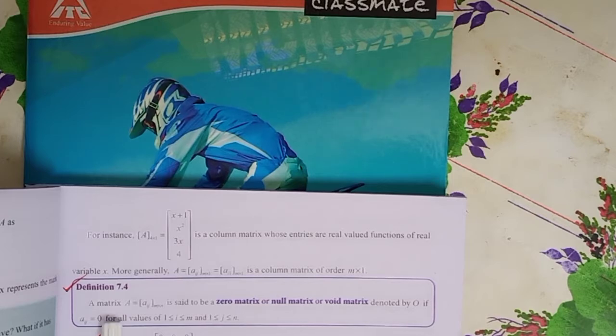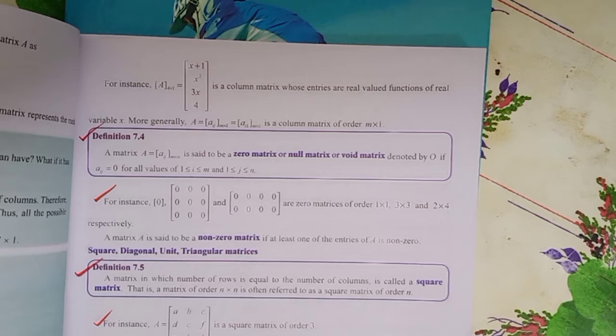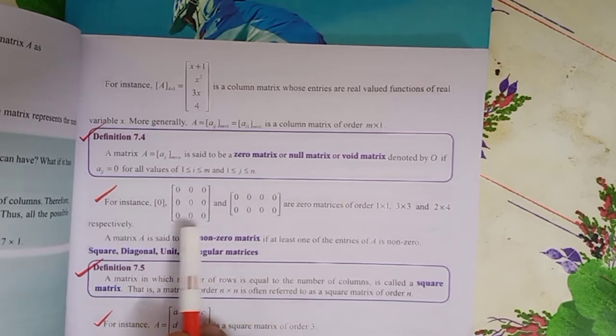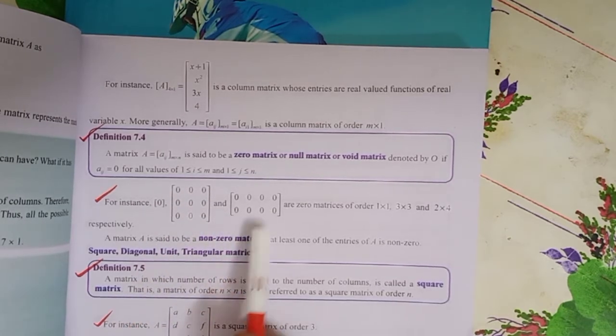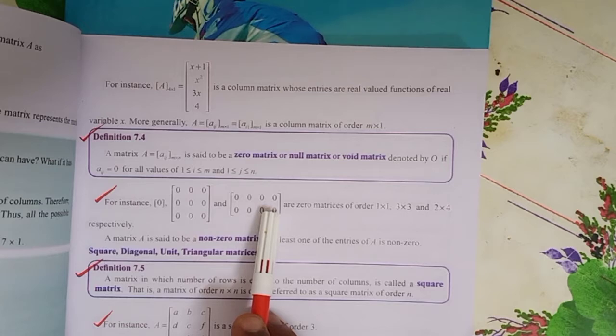Next definition is a zero matrix. A matrix in which all the elements are zero. Another name is null matrix, another name is void matrix. Three different names: zero matrix, null matrix, void matrix. It can be of any order. It is a 1 by 1 matrix, it has only one row and one column. It has 3 rows and 3 columns. It has 2 rows and 4 columns. It can be of any order. Look at that. All the entries in the matrix are zero. So these are the examples of a zero matrix.